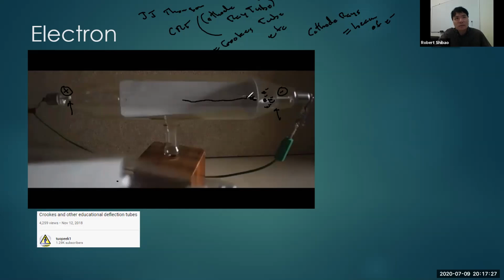The beam of electrons is going to be pulled straight towards this electrode here. So we should see the electrons like that. Can you see electrons with your eyes? Are they visible? No, you can't see them. And so how do we see electrons?